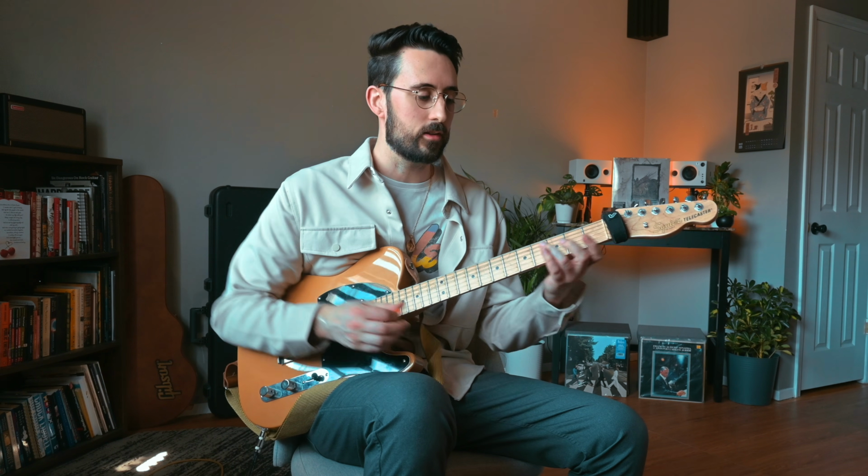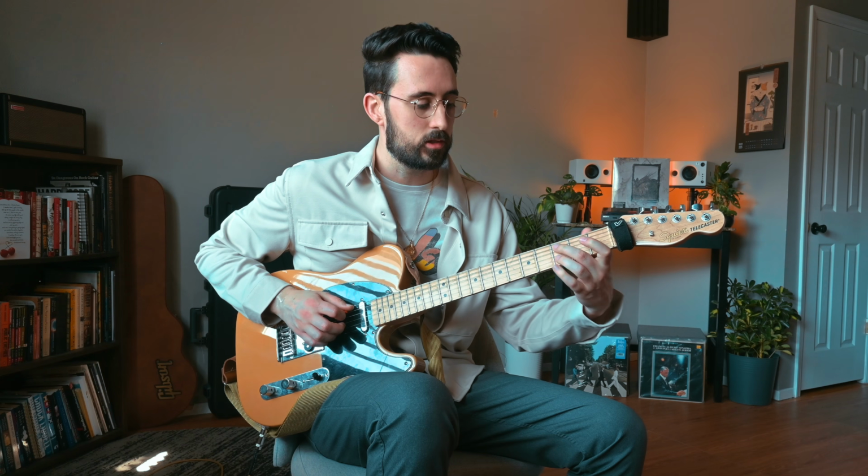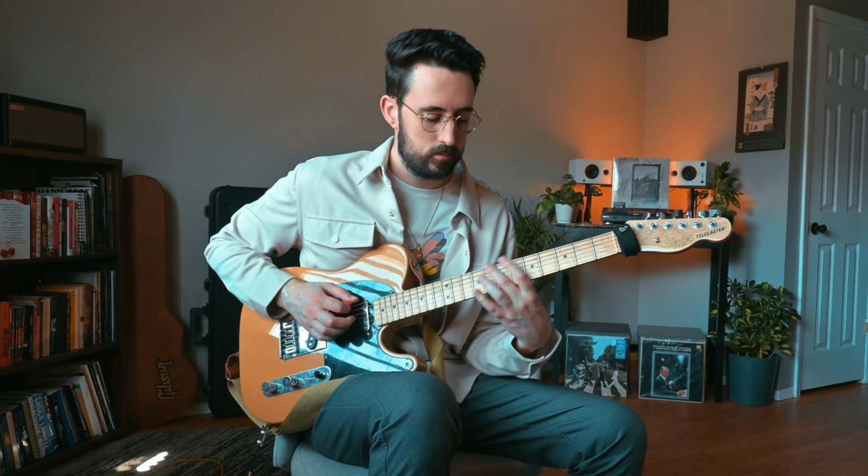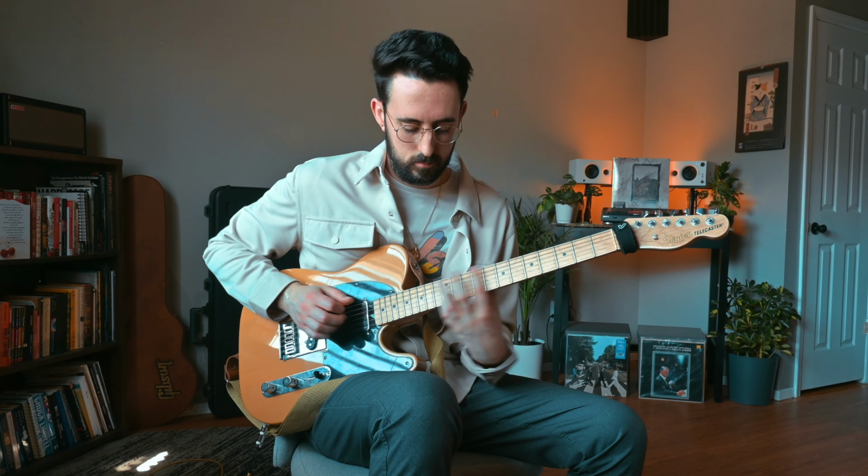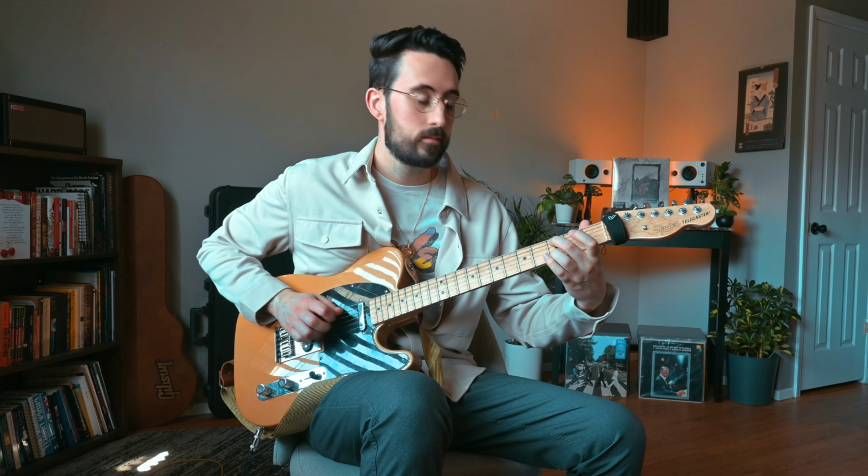Now that's a great exercise to practice these scales, and it could be a great warm-up as well, just kind of like getting used to it. Right, something like that. With the C major, I think it sounds really cool if you incorporate the open G string as well. Right?